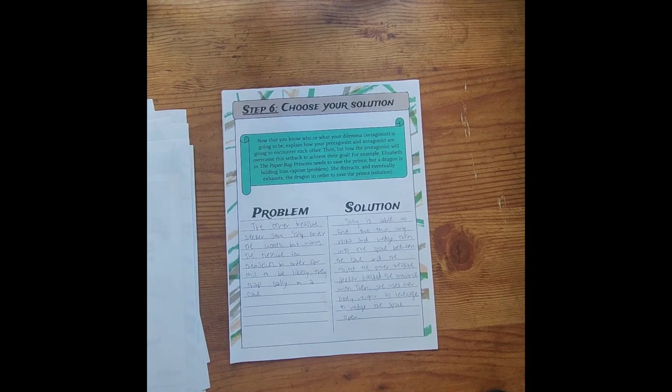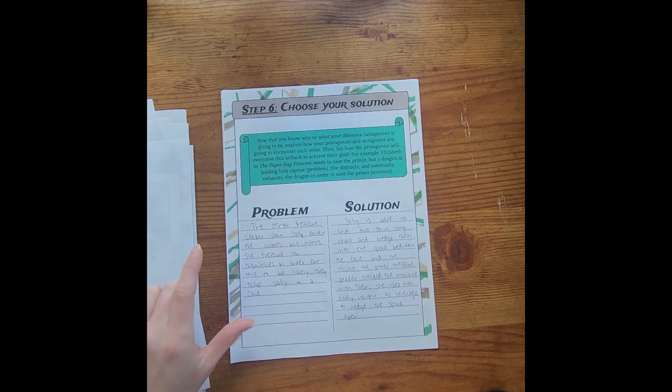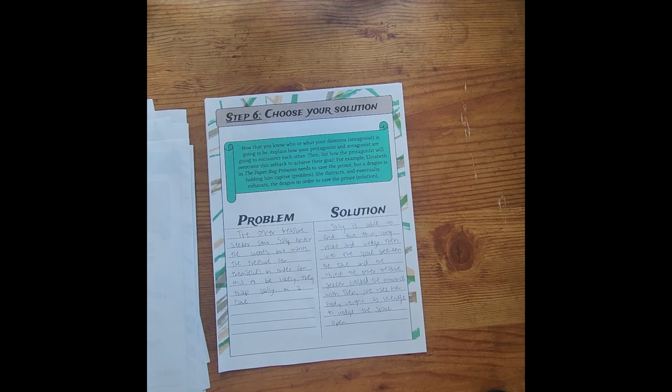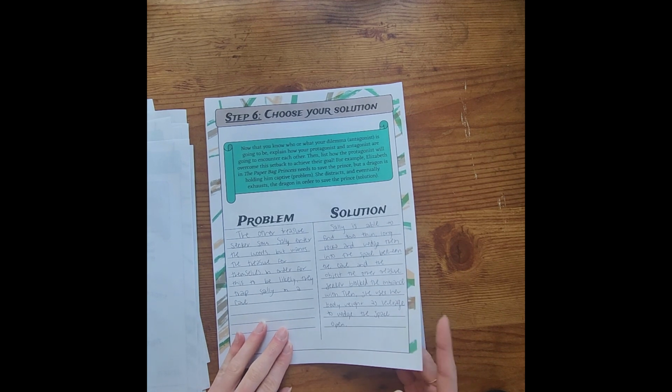My problem is the other treasure seeker sees Sally enter the woods, but wants the treasure for themselves. In order for this to be likely, they trap Sally in a cave. And then my solution is Sally is able to find 2 thin, long rocks and wedge them into the space between the cave and the object the other treasure seeker blocked the entrance with. Then she uses her body weight as leverage to wedge the space open. So there's my solution.